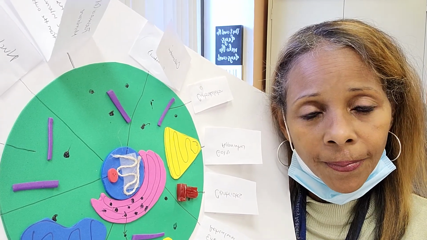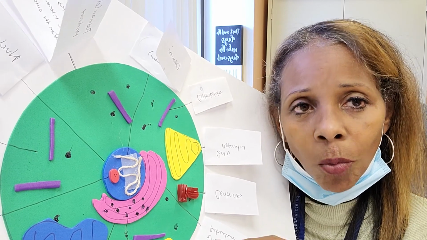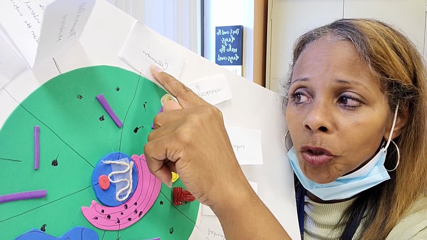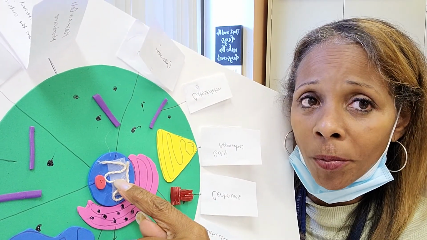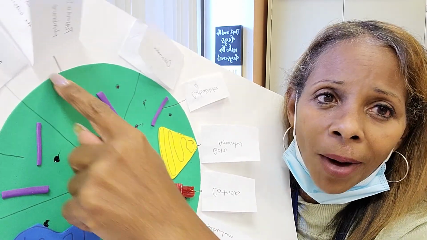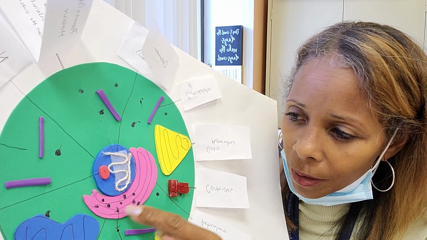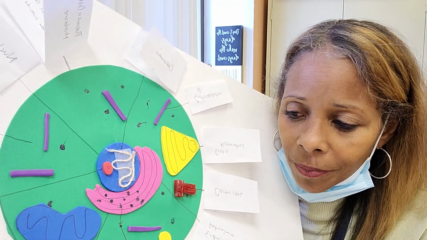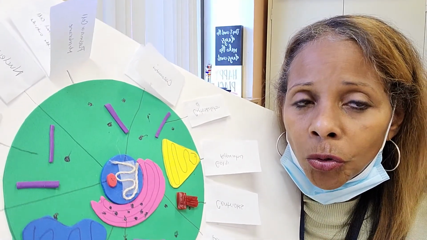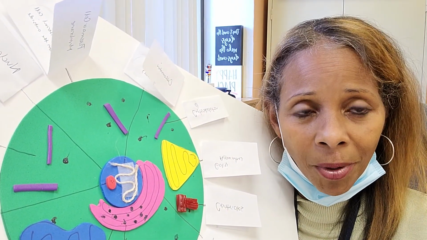Pause the video. I want you to place the organelles on your cell, and I want you to label them. On the outside, I want you to put, like here is chromatin, point it directly to chromatin. Plasma membrane, point it directly to plasma membrane. Rough endoplasmic reticulum, right here. So point directly to the organelle. And with the paper, write the name on the outside.